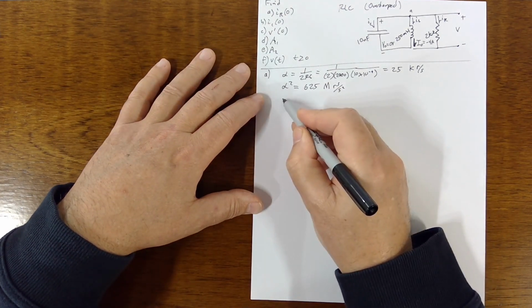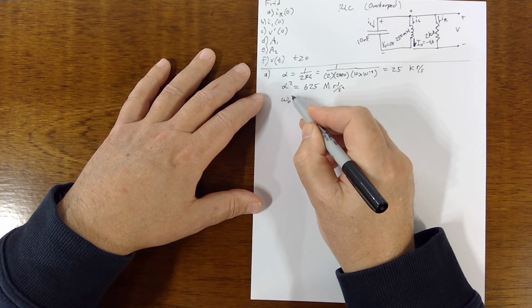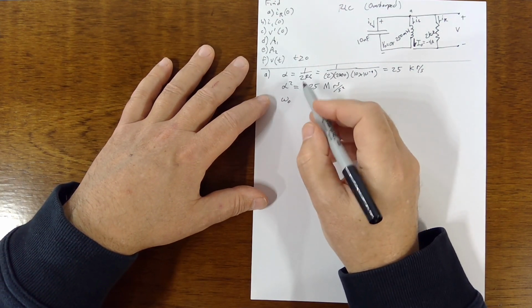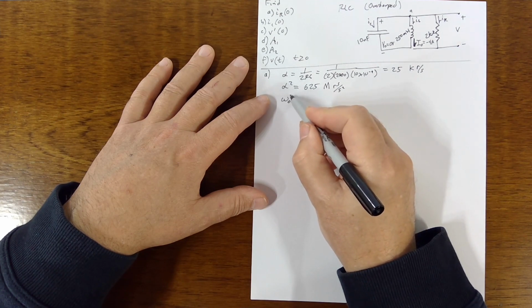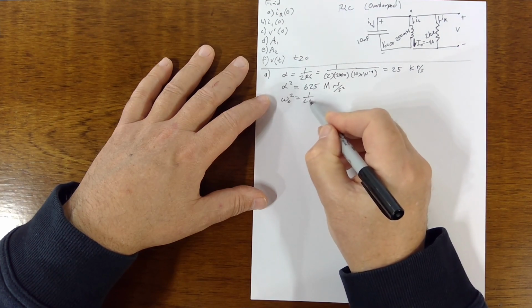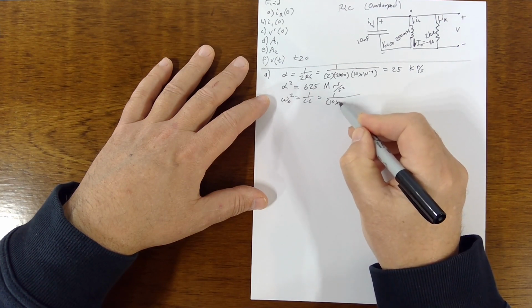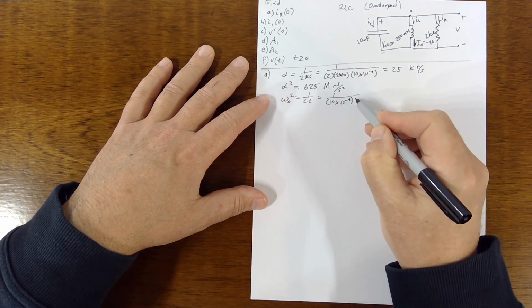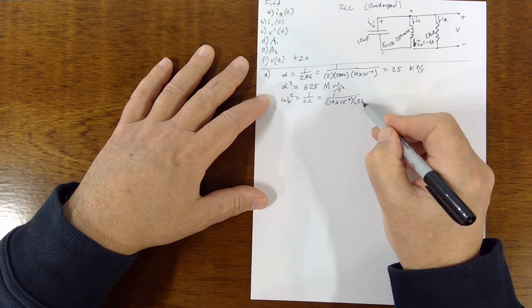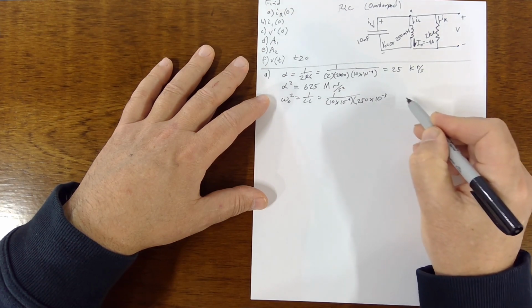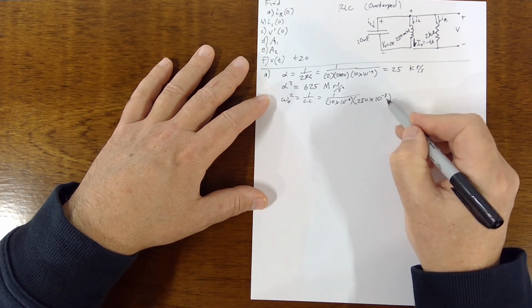And omega 0, we're going to need that to find our S1 and S2 roots. So omega 0 squared is 1 over LC. It's 1 over 10 nanofarads times 250 millihenries.